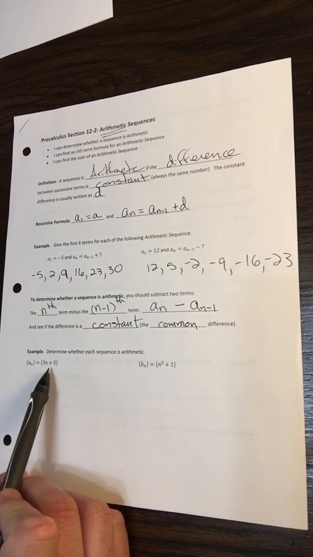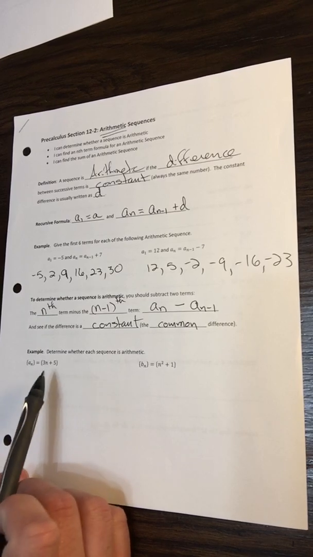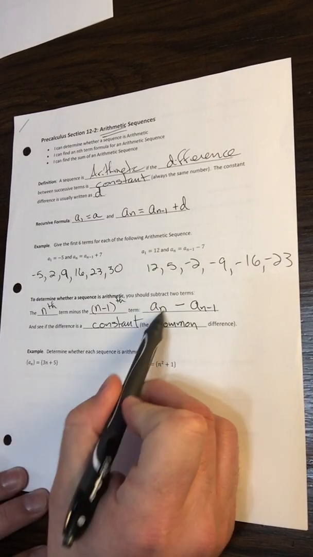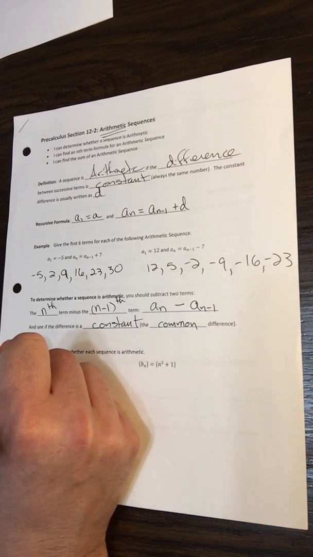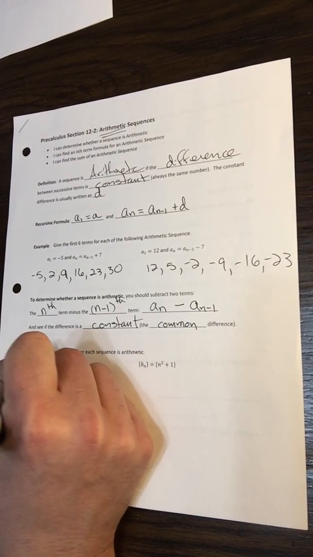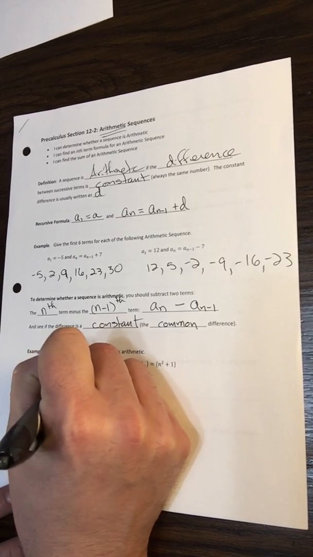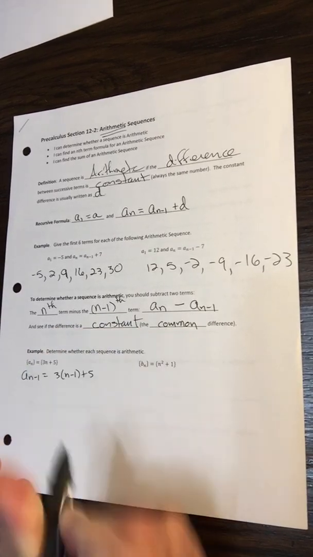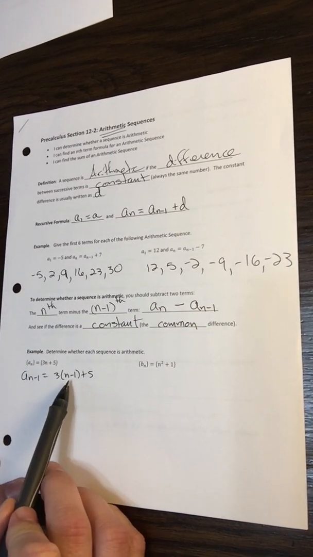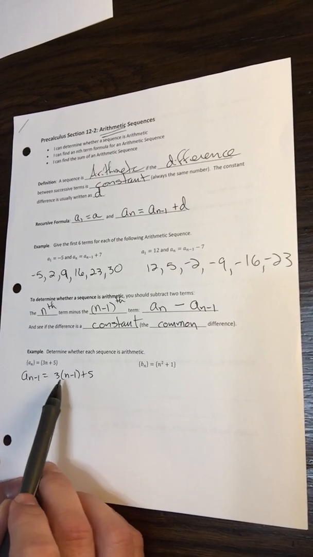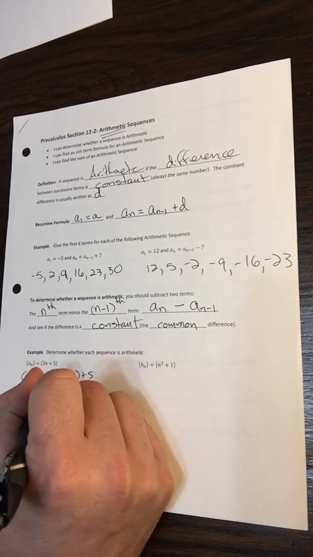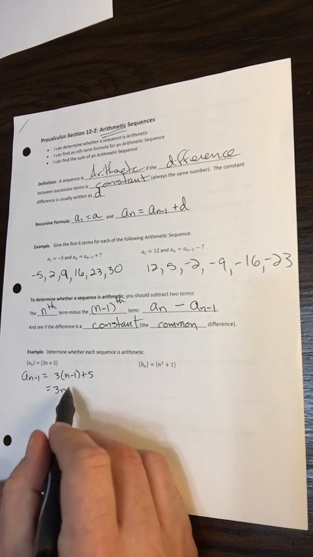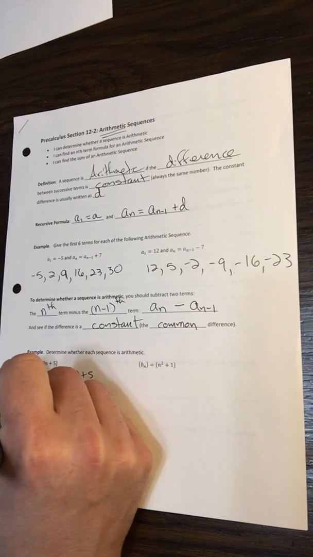Okay, so a sub n equals 3n plus 5. That's this one right here. I would like to know what I get when I have a sub n minus 1. So here's what I'm going to do. a sub n minus 1 is 3 times (n minus 1) plus 5. I just put an n minus 1 right there. And so if I distribute this, it's 3n minus 3. And then when I add the 5, 3n minus 3 plus 5 is plus 2.